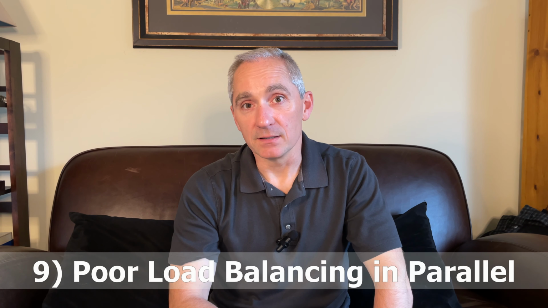Bottleneck number 9, poor load balancing in parallel. Work between processes must be distributed so that all processes have roughly the same amount of work to do. If they don't, then some processes will finish early while other processes will take longer than they should have. This concept is known as load balancing.